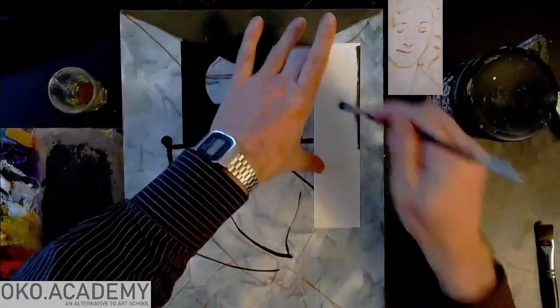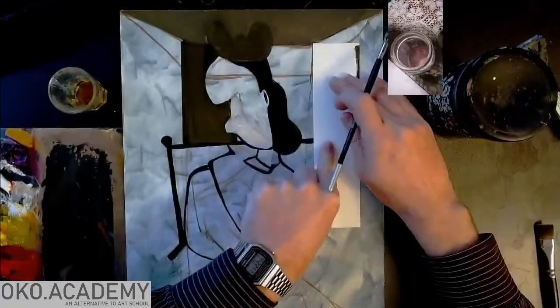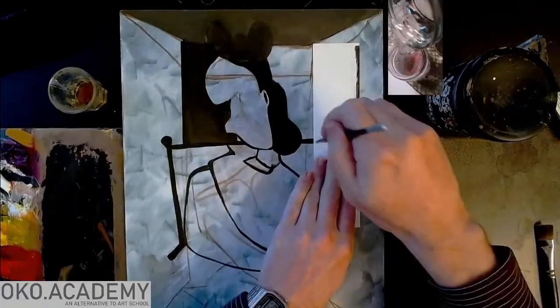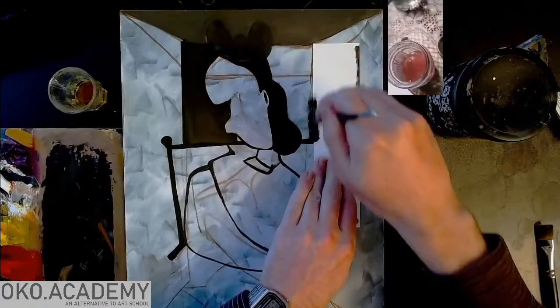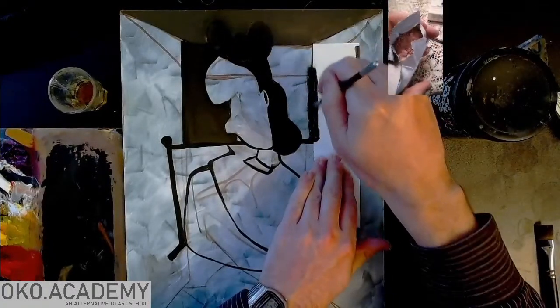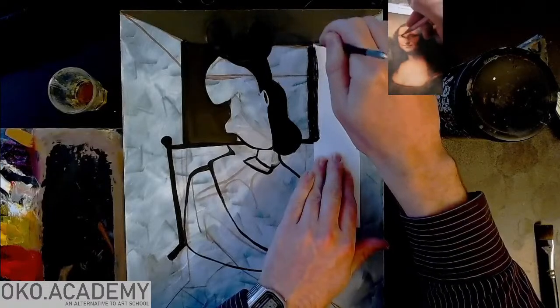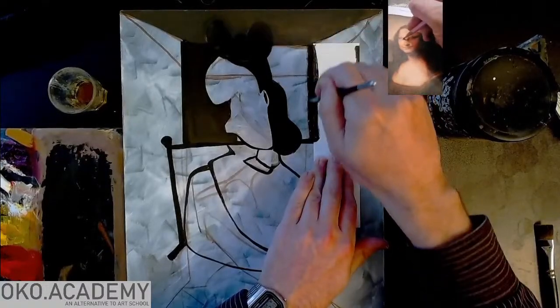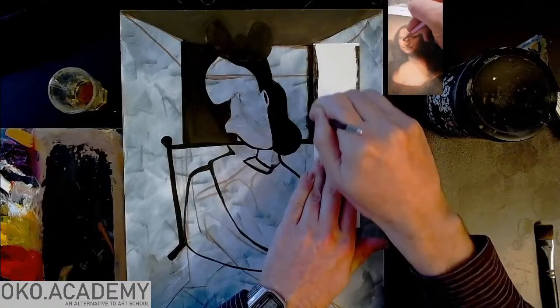You want to start off with opaque paints, and you don't want to mix them with too much paint thinner, except in that initial sketching phase. Even for this Picasso, we start off with a sketch. We want to bust in the main compositional elements first.